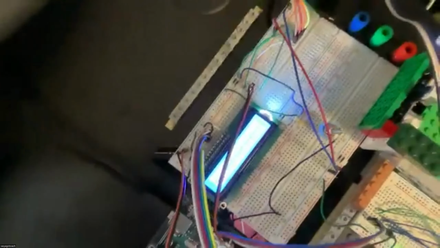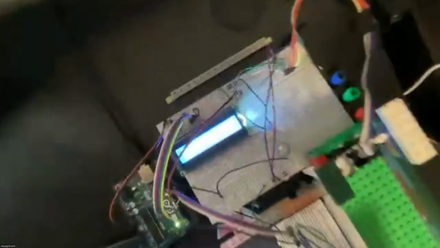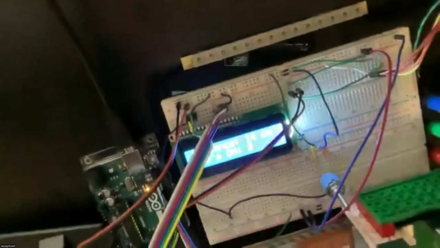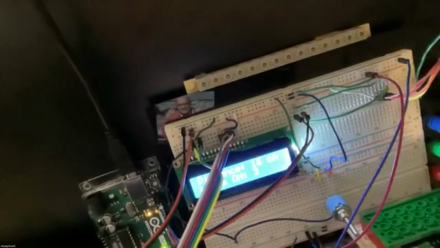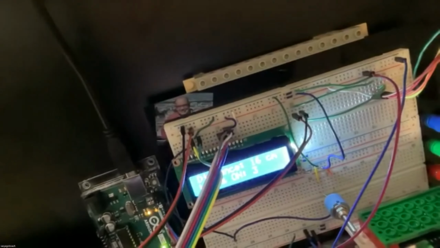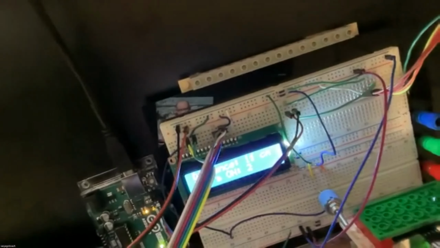Yeah, so we have the LCD and the serial print, right? Oh gosh, I can't get this to work. There we go. Yeah, I can see it now. So it says distance, and then it says LEDs on, and it tells you at 17 centimeters, 3 LEDs are on, because the increments are 5 centimeters each.